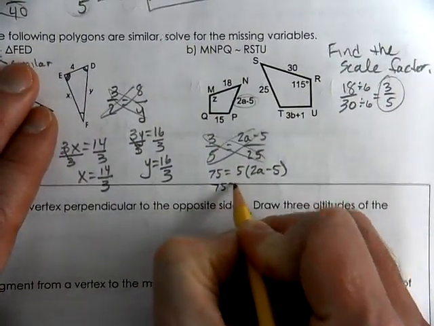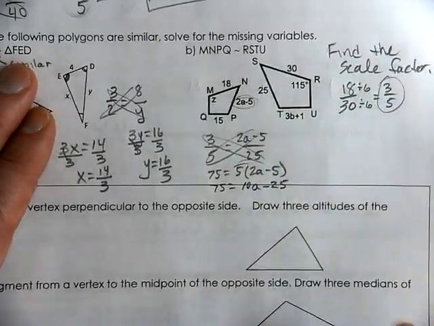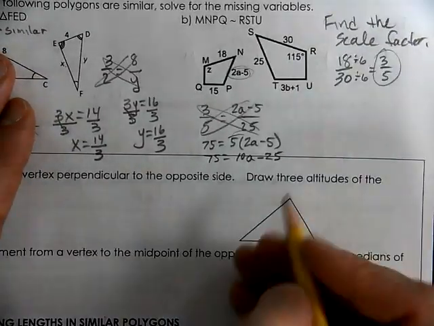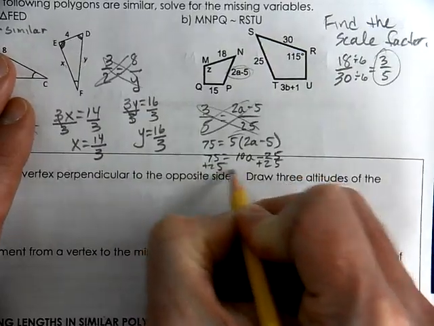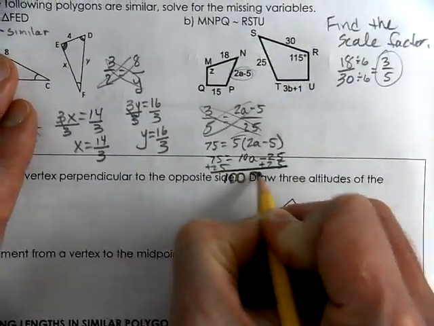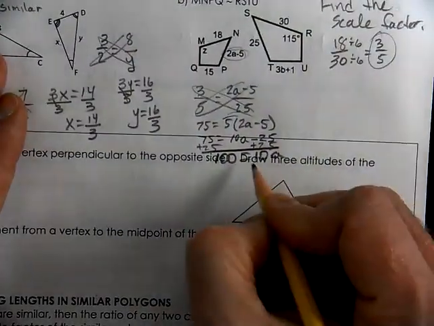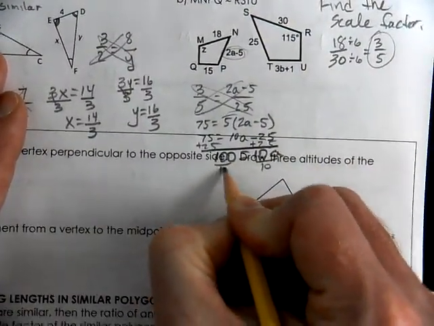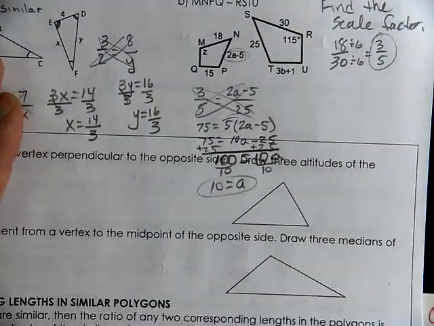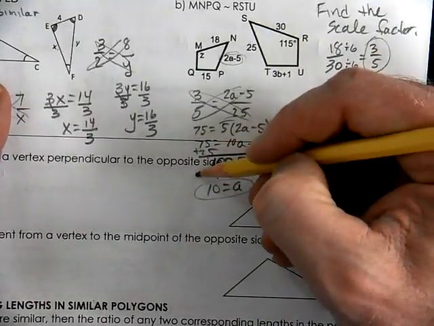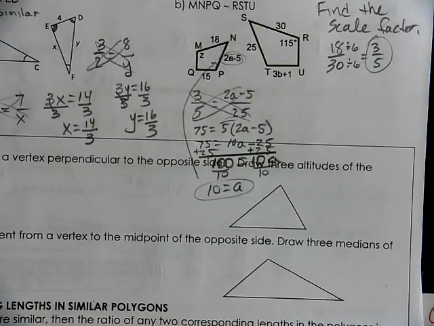That is 75 equals 10a minus 25. Add the 25 to the other side, and we have 100 equals 10a. Divide by 10, and a equals 10. So 10 is A.